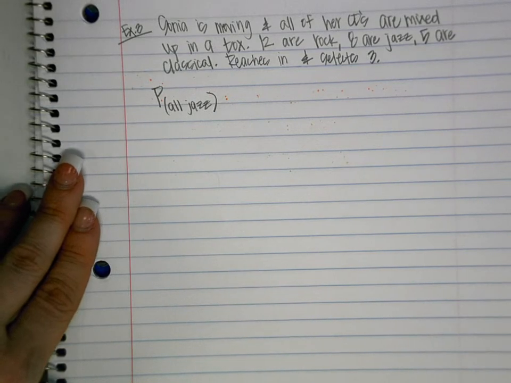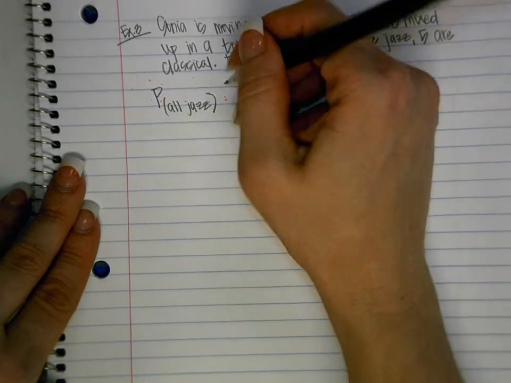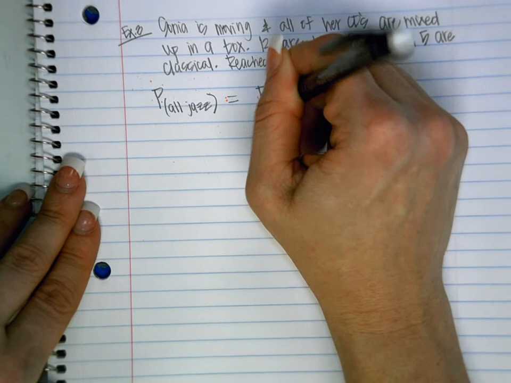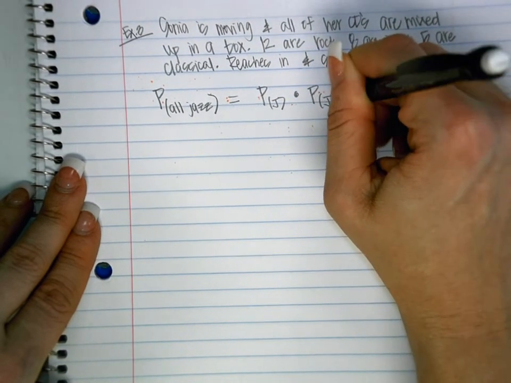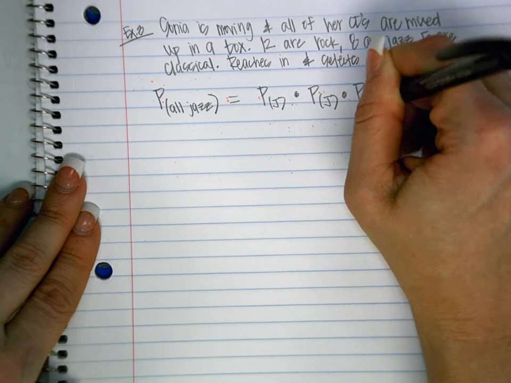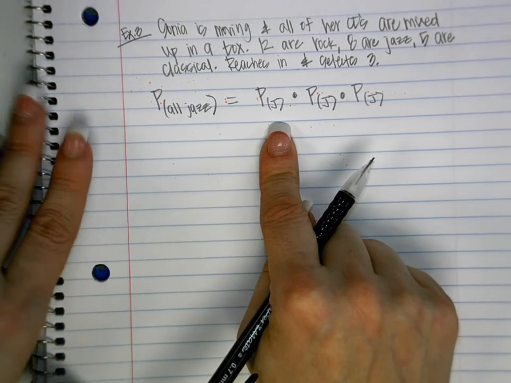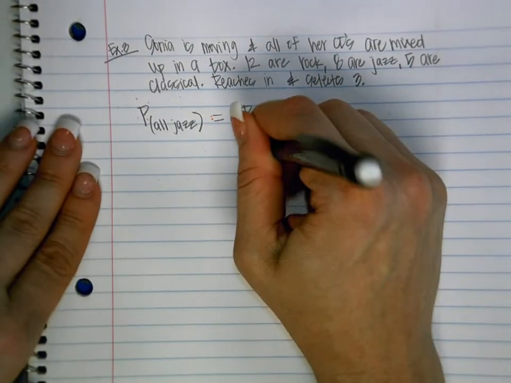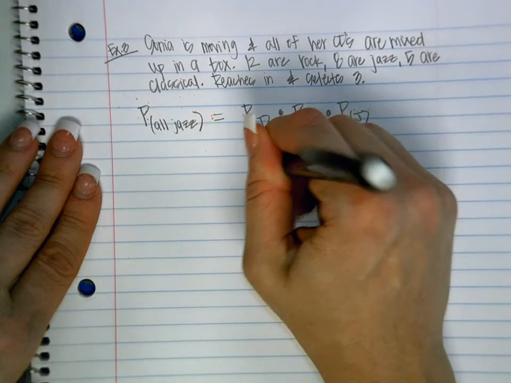So is this going to be an and problem or an or problem? An and problem. So we're going to have to find the probability of being jazz multiplied by the probability of the next one being jazz multiplied by the probability of the next one being jazz. So what's the probability of the first one being jazz? How many jazz are there total? 8 out of a total of how many? 8 out of 12 plus 8 plus 5 is 25.